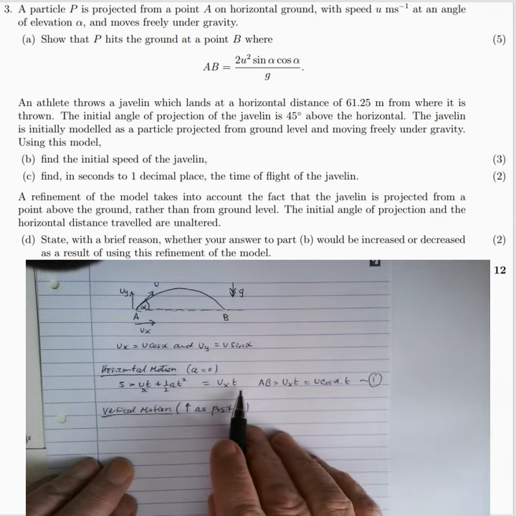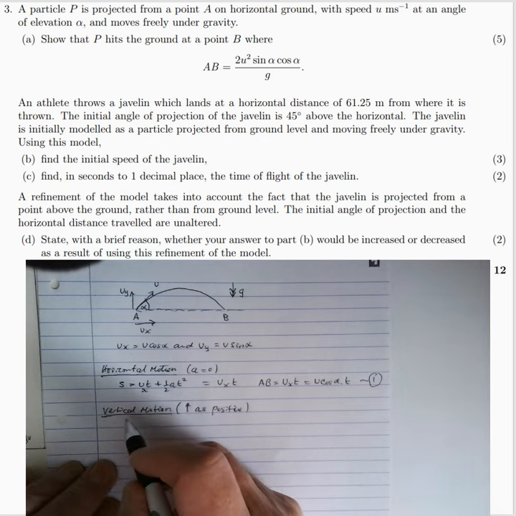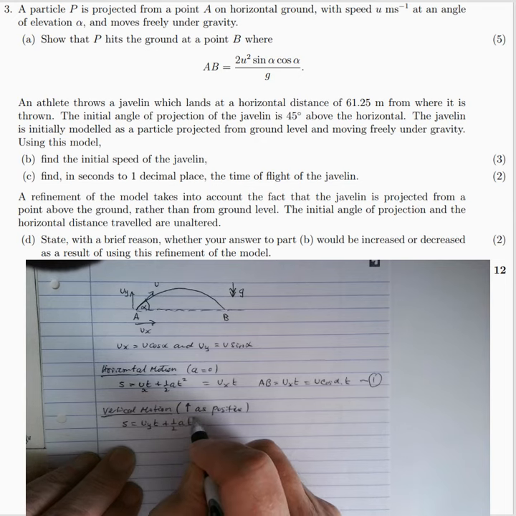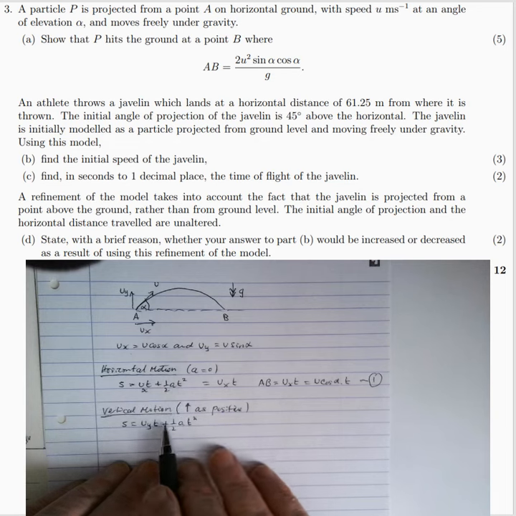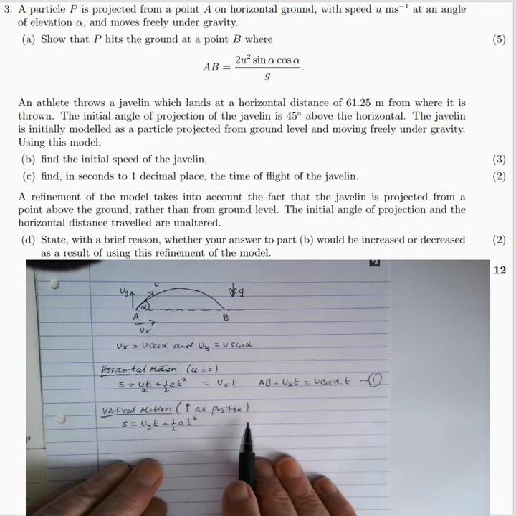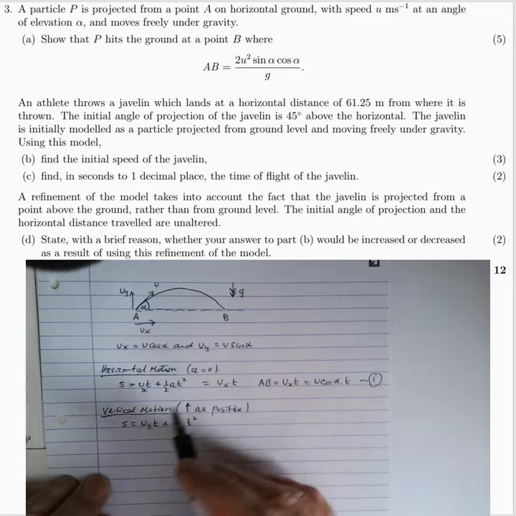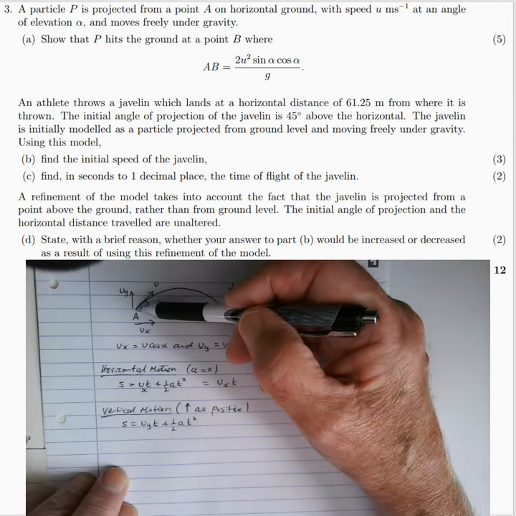So once again, using the Suvat equation, we've got s equals uy t plus a half at squared, and because a is not equal to 0 we can't just cancel it out like we did in the last example.